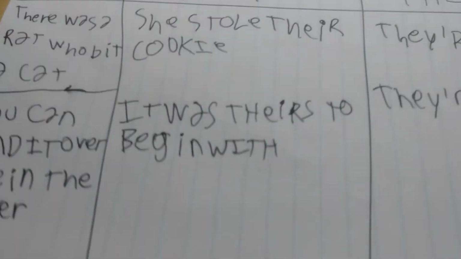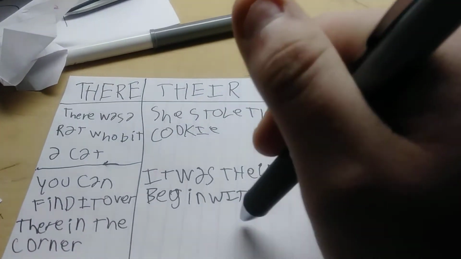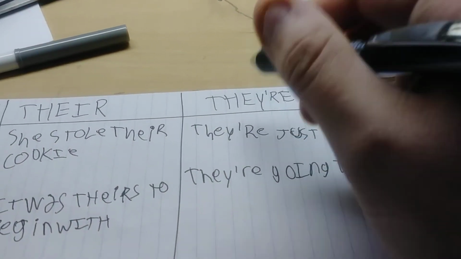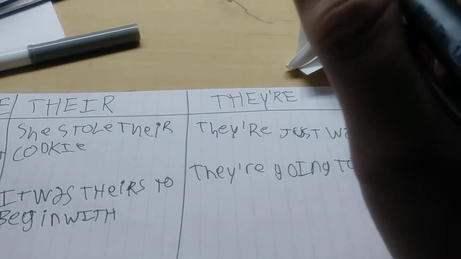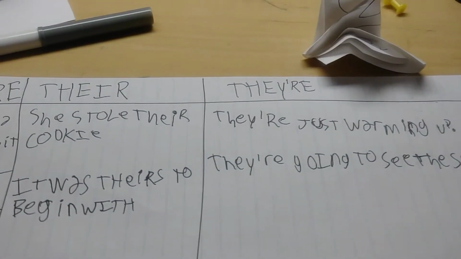For example, she stole their cookie. It was theirs to begin with. The there represents a group of people doing a specific action or thing, as in they're just warming up. They're going to see the show.